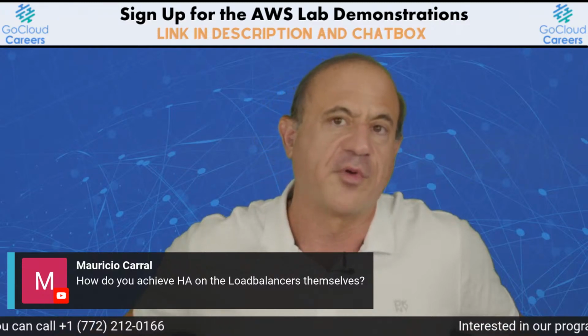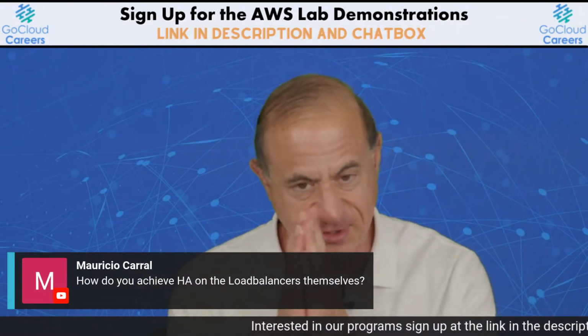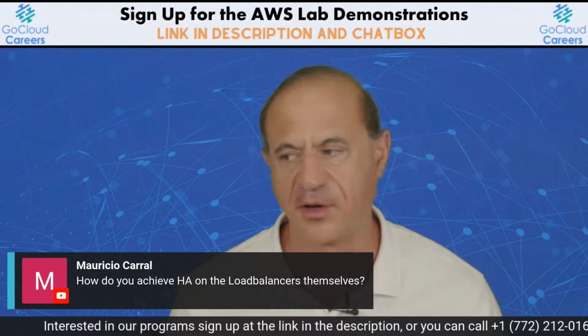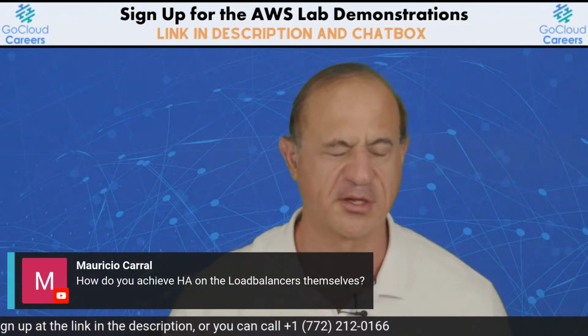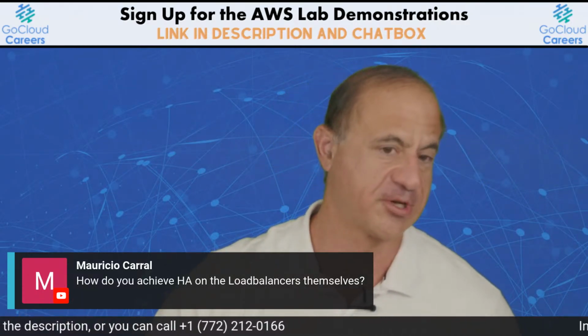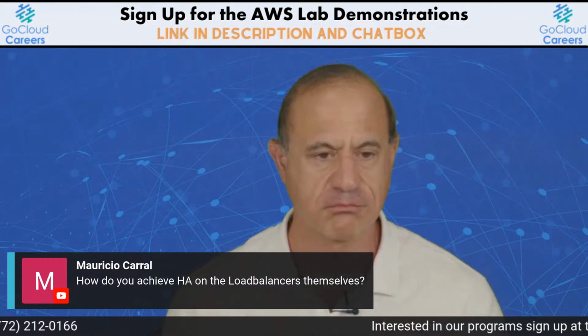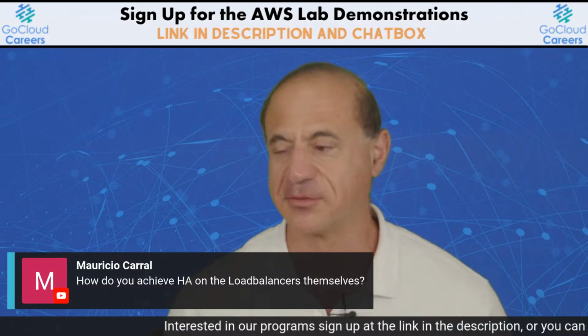But if we're going to be using the AWS load balancers, they're not real. They're virtual devices, not physical devices. And because they're not real devices, they don't break as long as the cloud doesn't go down. So they're highly available as long as the cloud doesn't go down. And how do you protect yourself against the cloud going down? You use multiple clouds. Great question there, Mauricio.